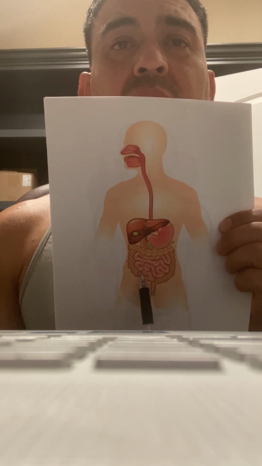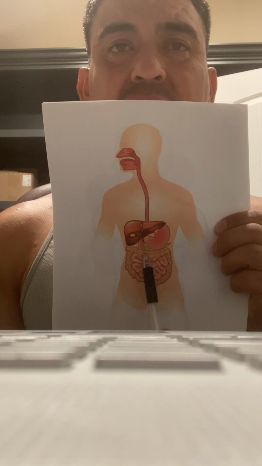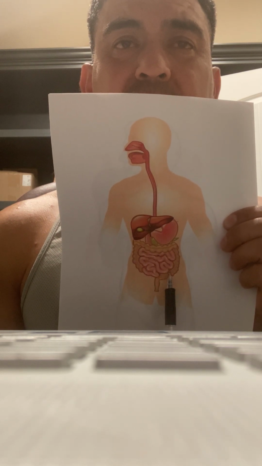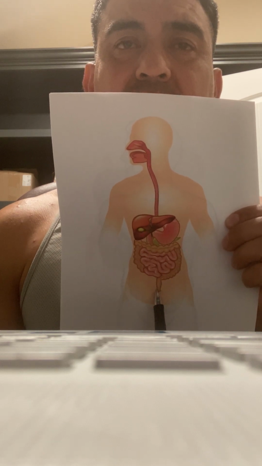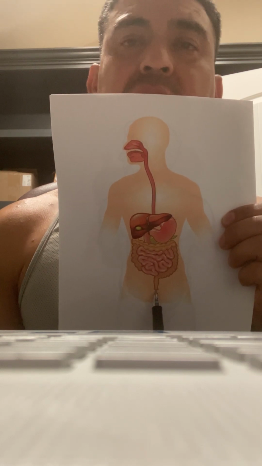The colon goes up as the ascending colon, then the transverse colon, and then the descending colon, which connects to the rectum and the anus. The anus is the opening of the body.